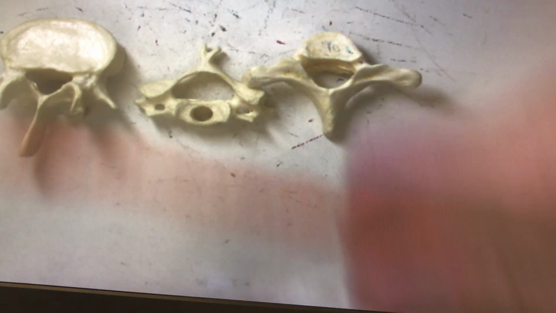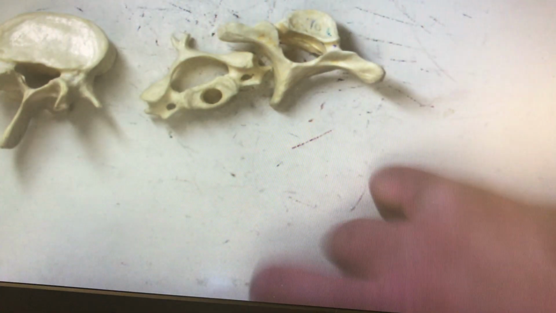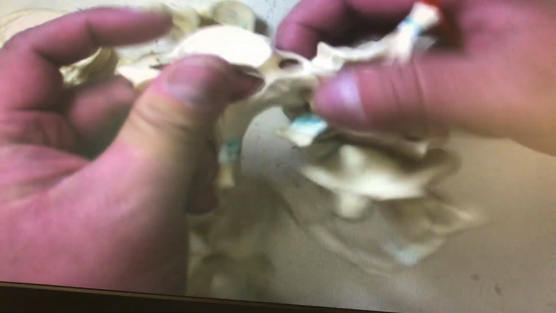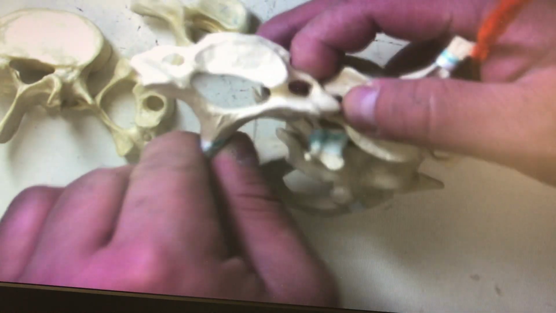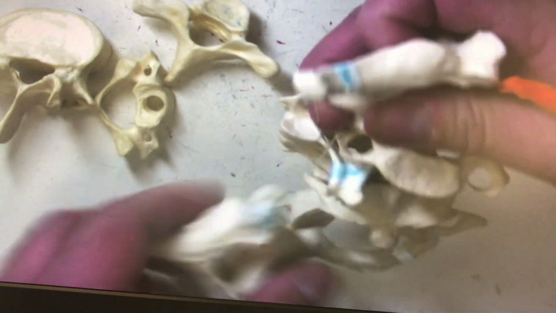between C7, this is a C7, and then T1. They look pretty close, don't they? These two. How can I tell that one is a cervical vertebrae, whereas the other is a thoracic vertebrae?